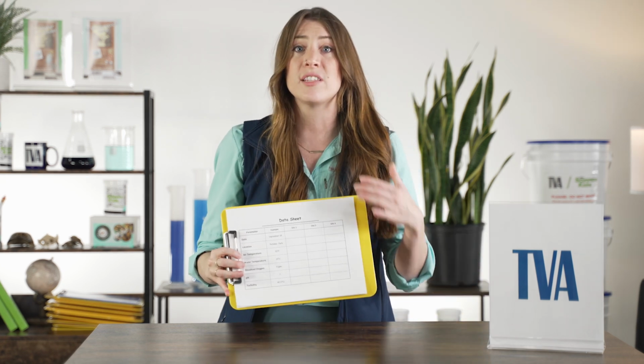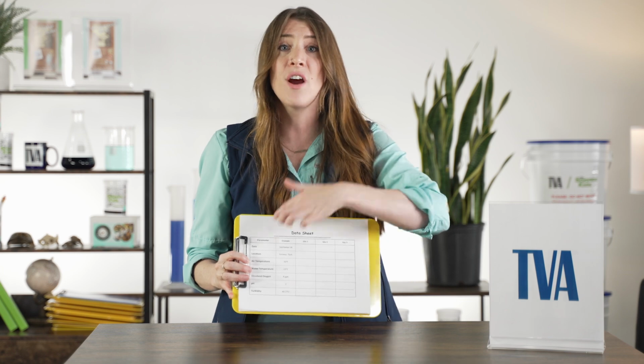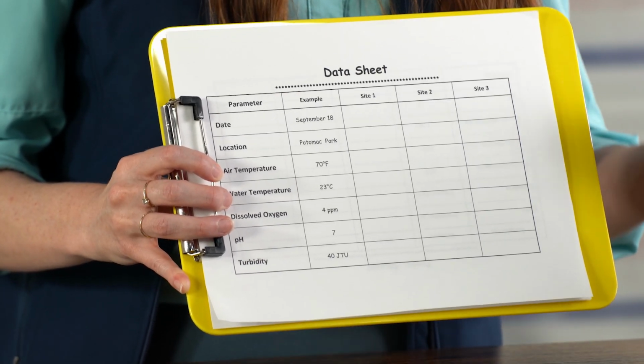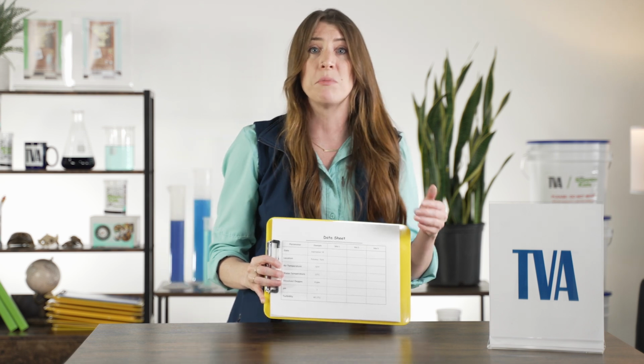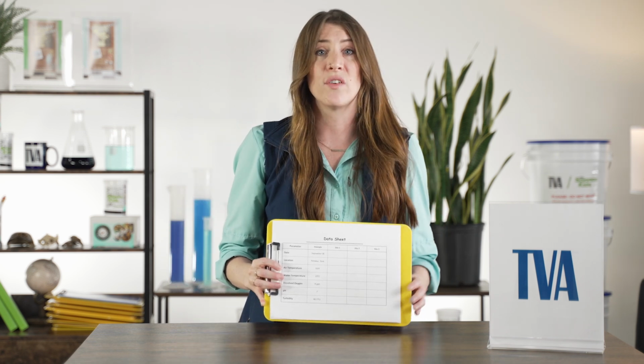Another step in the science and engineering process that we will be using is to plan and carry out our investigations. A data sheet is a document where we record pieces of information on the subject we're studying. On the far left of your data sheet, at the very top, you should see the word parameter. A parameter is a characteristic or feature that can be measured, things that often change over time.